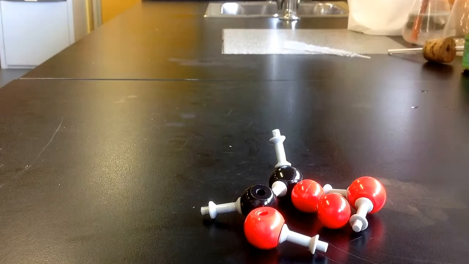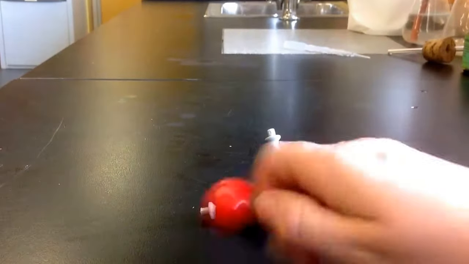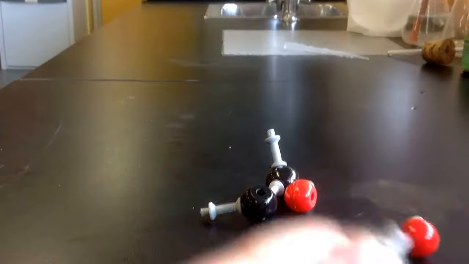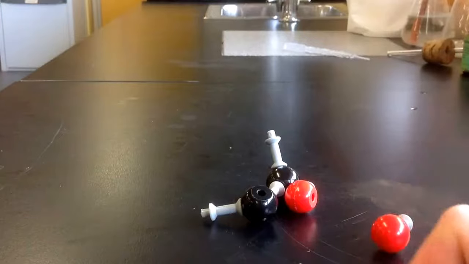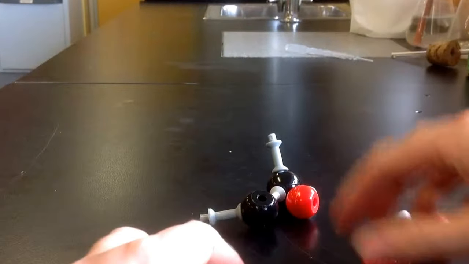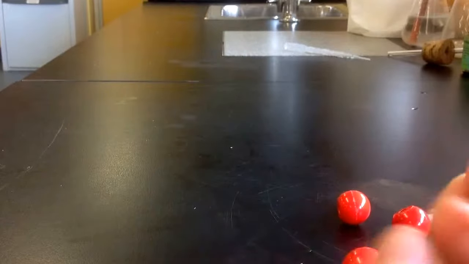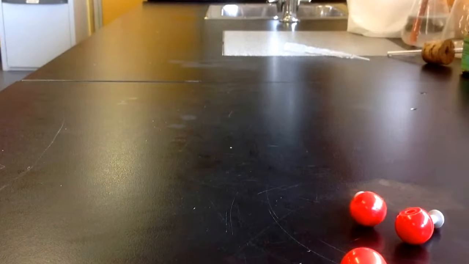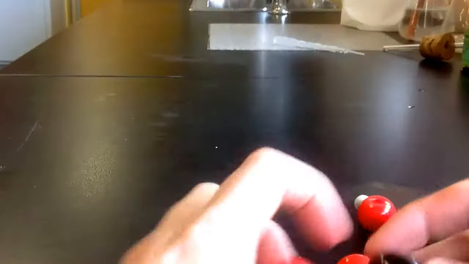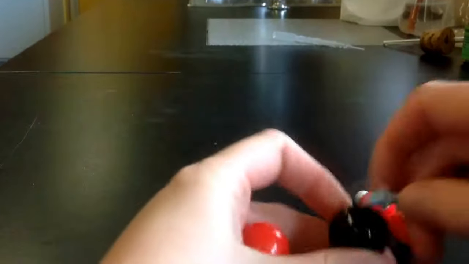To finish it off, we need bendy bonds to make this work. Okay, so I'm just going to remove all the single bonds on here because the bonding between oxygen and the carbons is going to be double bonds, for which we need the bendy model things. Okay, so here's 1 carbon.